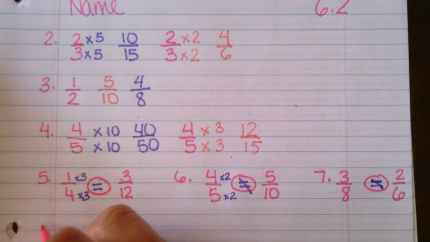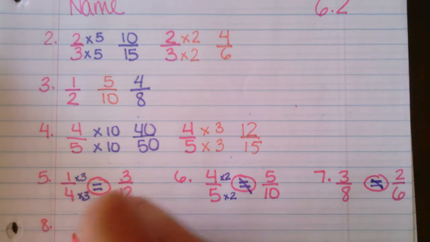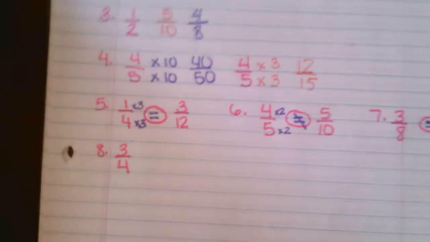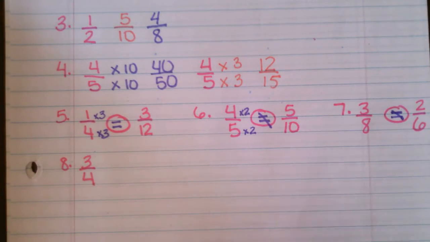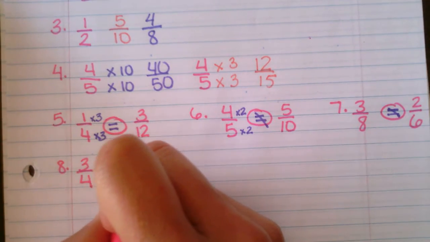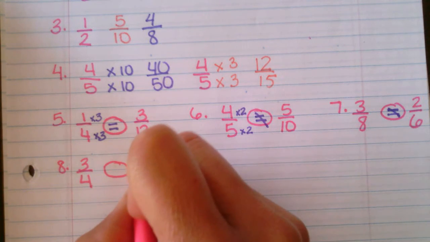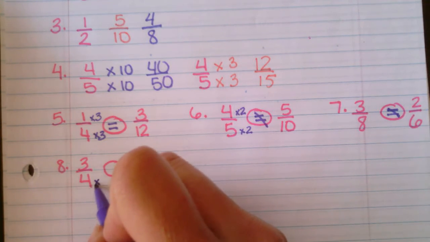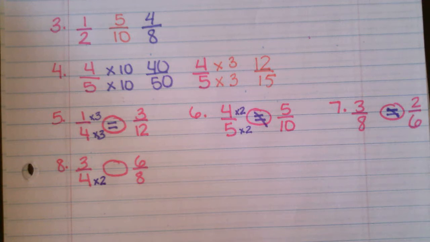Moving on to 8. 3/4 compared to our 6/8. So we have to think, how do I go from 4 to 8? I multiply by 2. Whatever I do on the bottom, I do on the top.